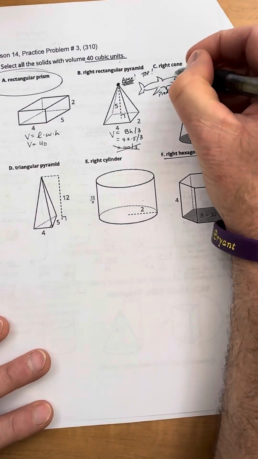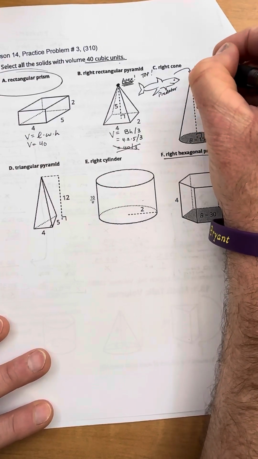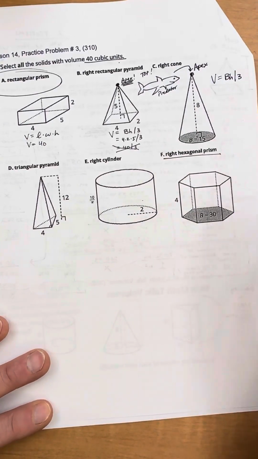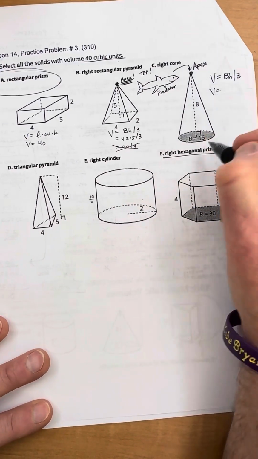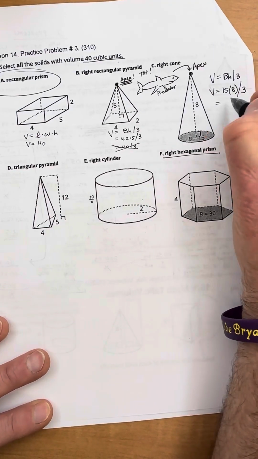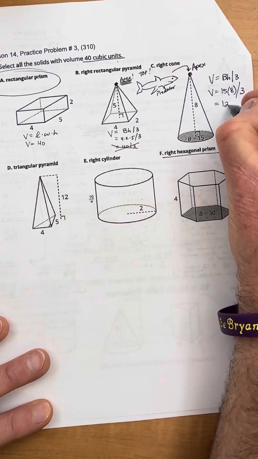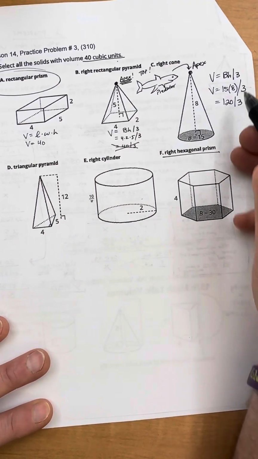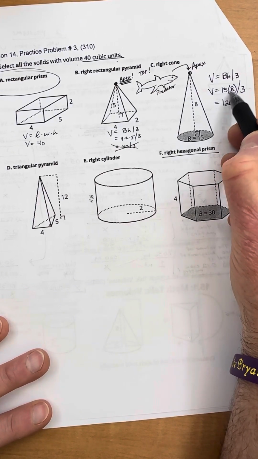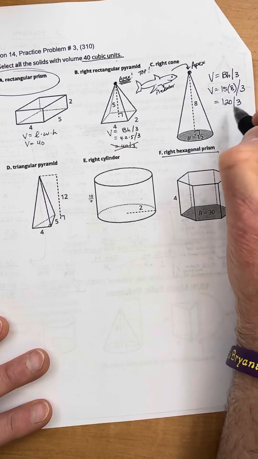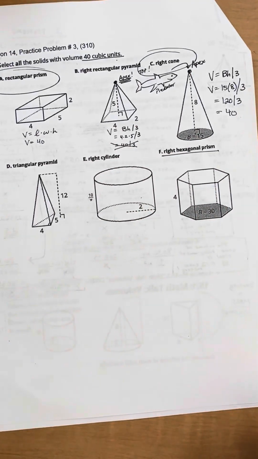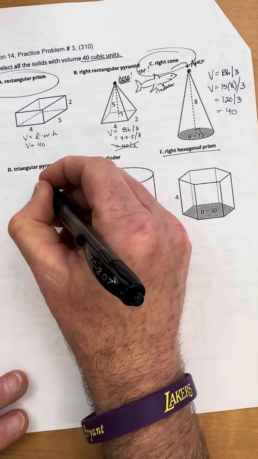Okay. Right hexagonal prism. Again, apex. This guy. Apex. That means your volume is base times height divided by 3. So volume, base is 15. Height is 8. And then we divide that by 3. 15 times 8, 80 plus 40 is 120. I don't know if you noticed that, but 8 times 10 is 80. 8 times 5 is 40. So 80 plus 40 is 120. 120 divided by 3 is 40. Hey, that's what we're looking for. So that one you circle. All right, let's go triangular pyramid. Here's your shark, right?